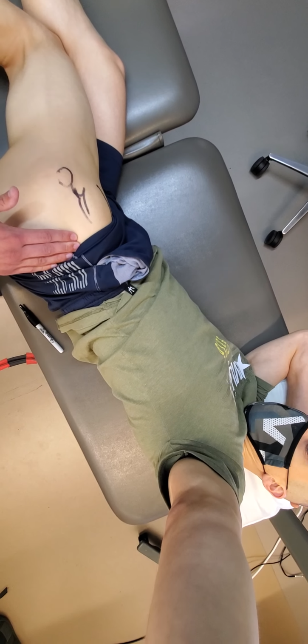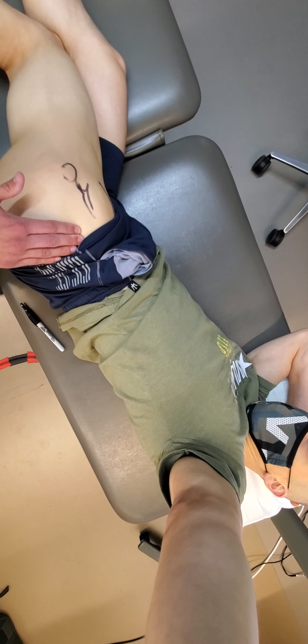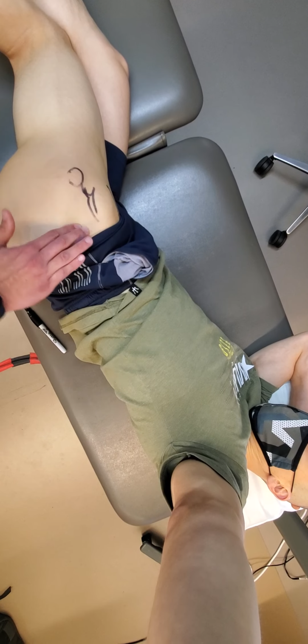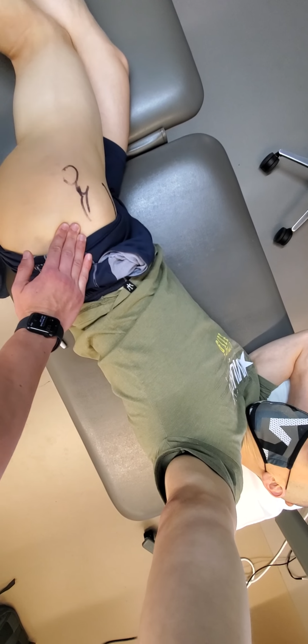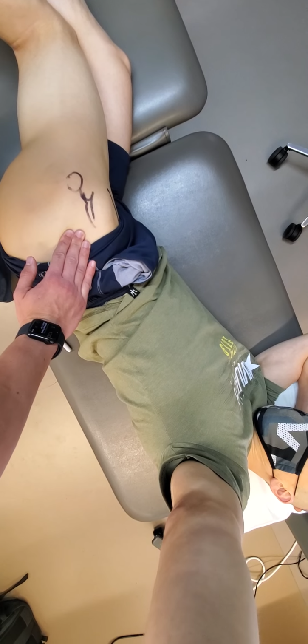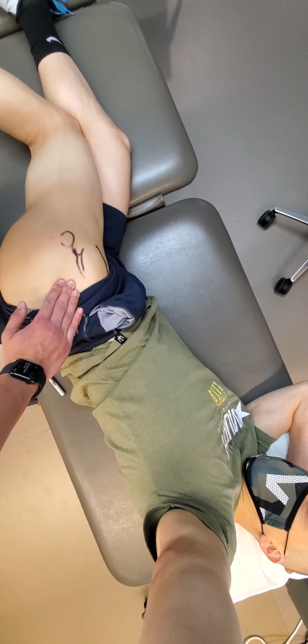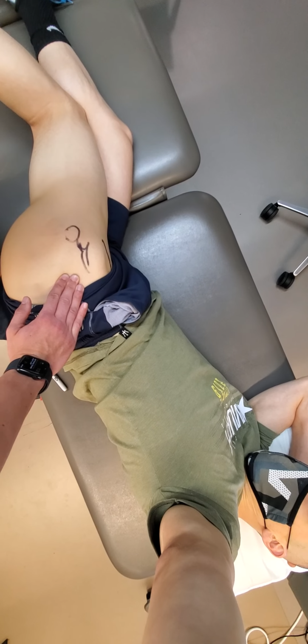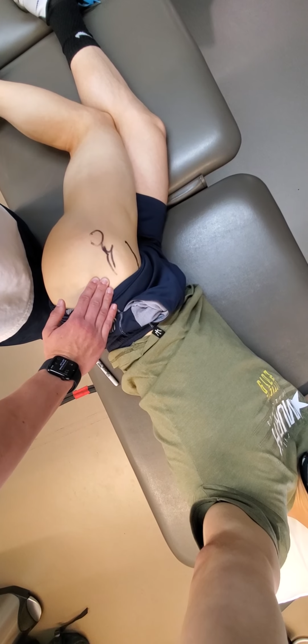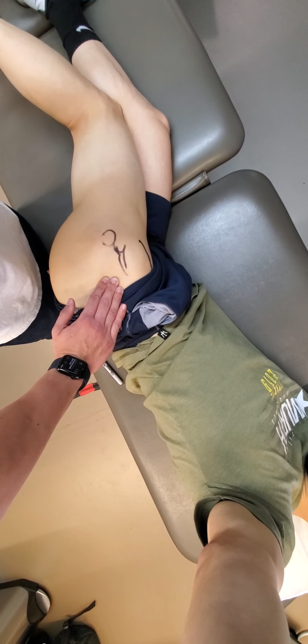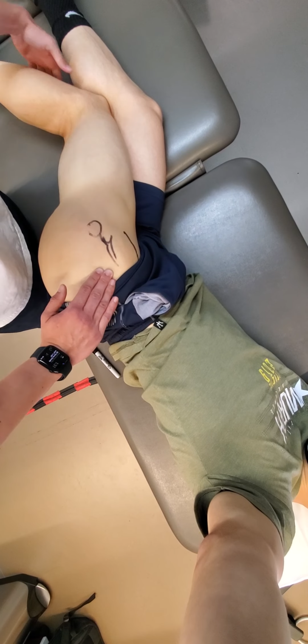Okay, you can also go in, yep, there you go, adding distance between the origin and the insertion. So you're going to go into what is internal rotation only because you're going to take that greater trochanter and roll it anterior away from the insertion of the posterior origin of the glute medius.